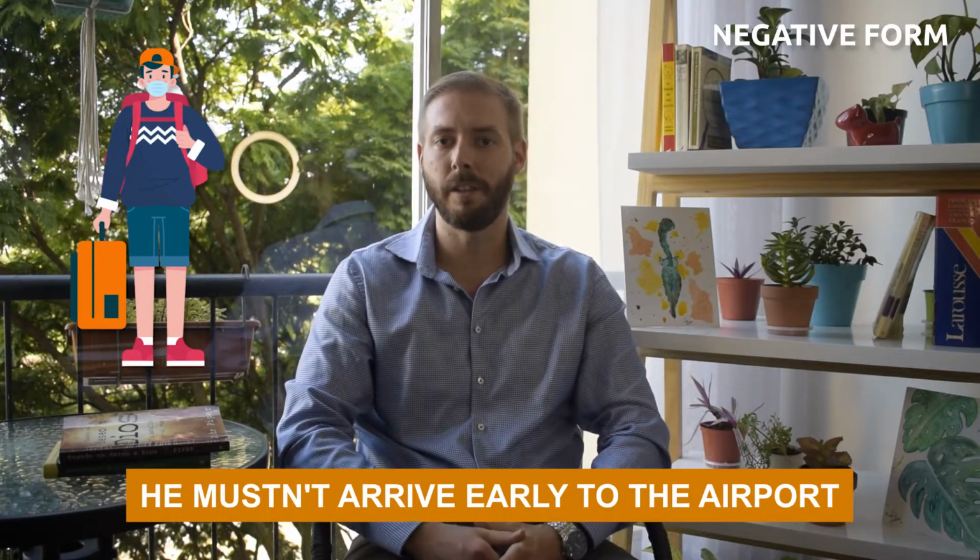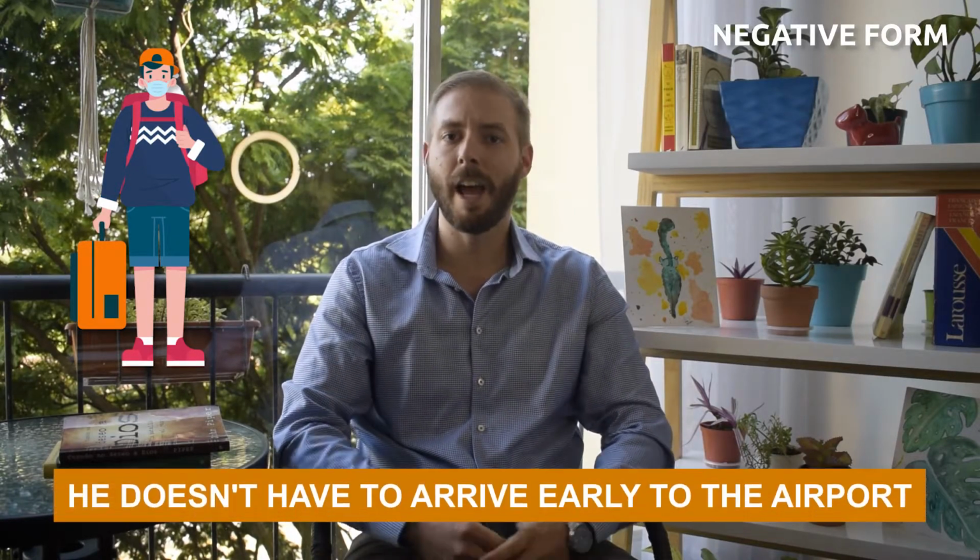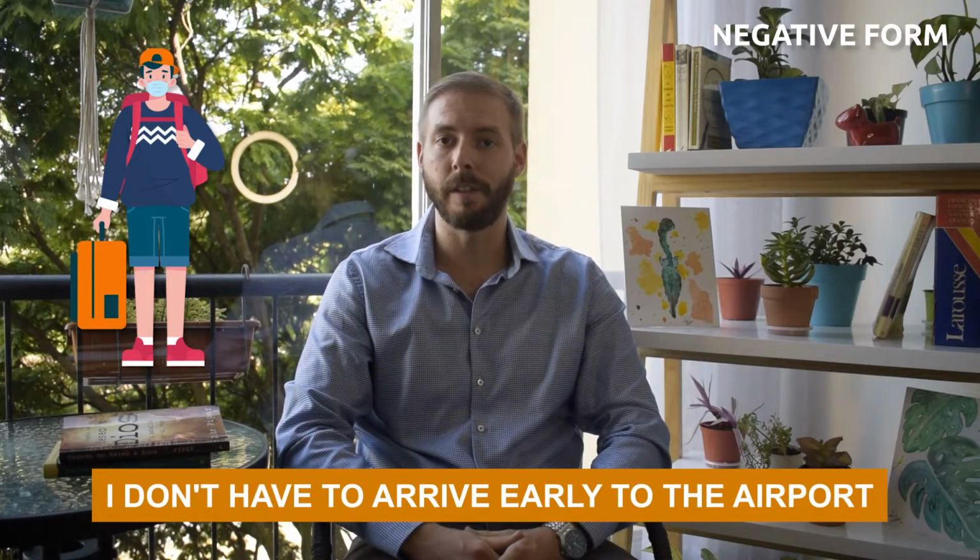In this example, you see someone going to the airport. Here are some ways we can use the negative form of must, have to, or has to. He mustn't arrive early to the airport. He doesn't have to arrive early to the airport. I don't have to arrive early to the airport. In these three examples, it is not obligation, it is now optional.